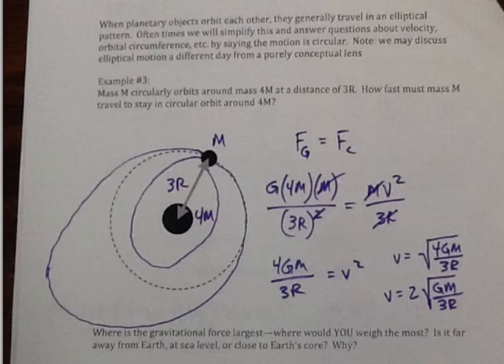This is a good example of how gravitation is a type of centripetal force. The reason this mass m is able to stay in orbit around the 4m is because of that gravitational force, specifically that centripetal force that keeps it in orbit. So we have Fg, G times 4m times m divided by their separation distance, 3r, squared. And the centripetal force is m v squared over r, if you recall.